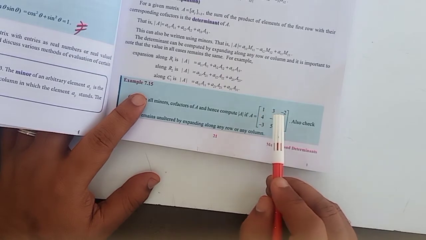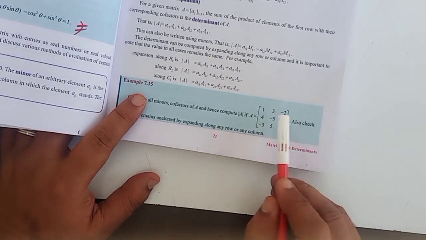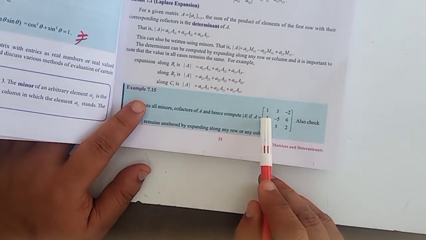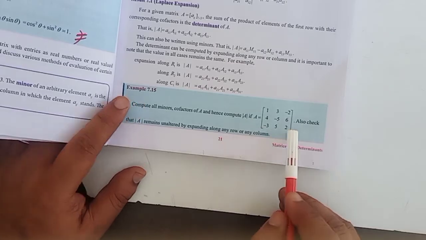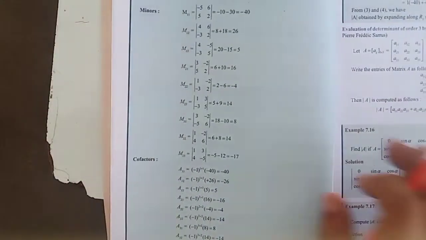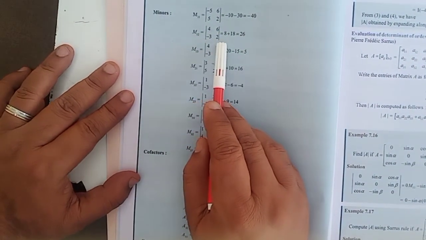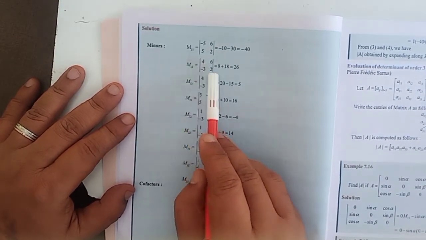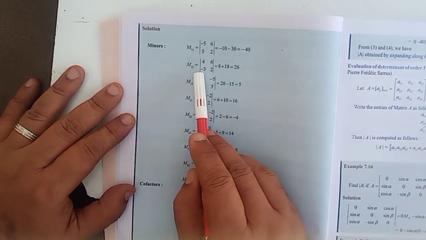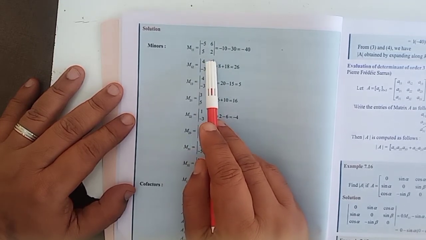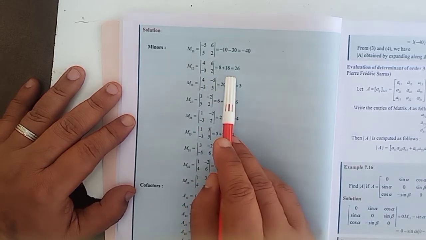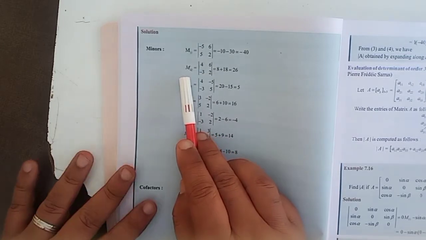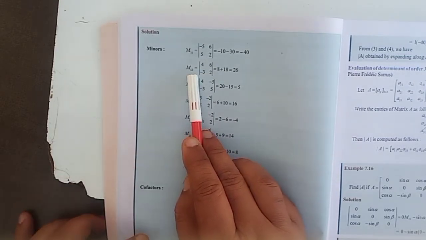So for this element, leave this column and row. The element which presents the column and row should be eliminated. These 4 elements are left out: 4, 6, minus 3, 2. This has to be expanded. For that you have to multiply these two. 4 2s are 8. Then multiply these two, then change the sign. Minus 3 into 6, minus 18. You have to write plus 18. 8 plus 18, that is equal to 26. 26 is the minor of the element which presents in 1, 2 position.